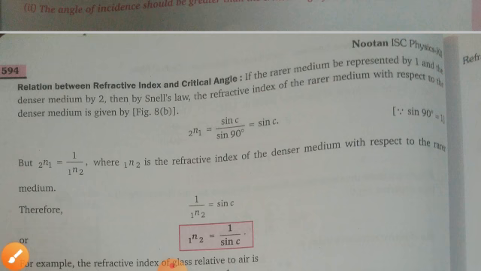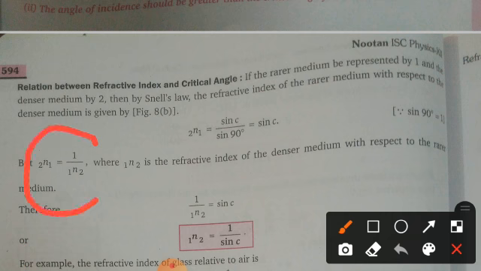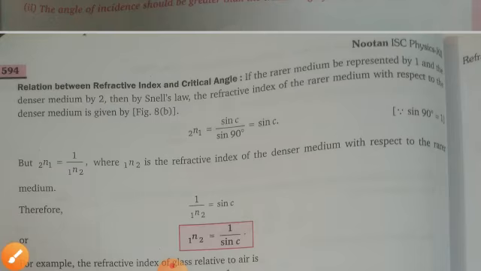But in place of n21 we can also write 1 upon n12, where n12 is the refractive index of the denser medium with respect to the rarer medium. Clear? So a relation is set up between n12 and sin C: 1 upon n12 equals sin C, or you can also write n12 equals 1 upon sin C. Clear?